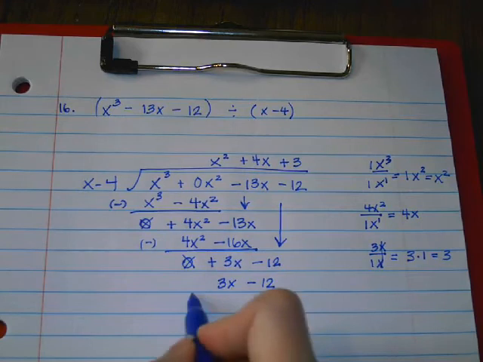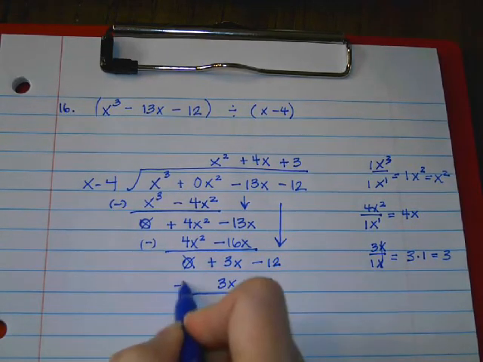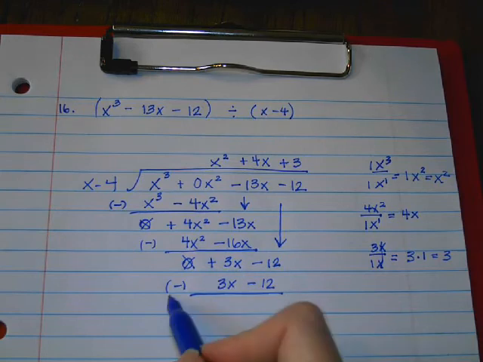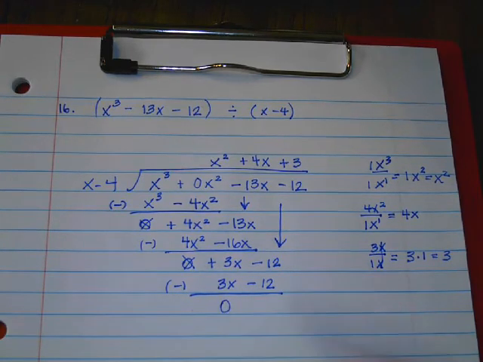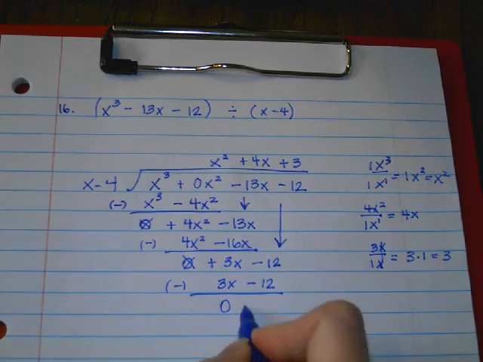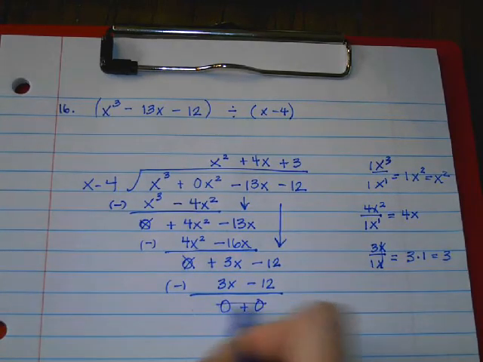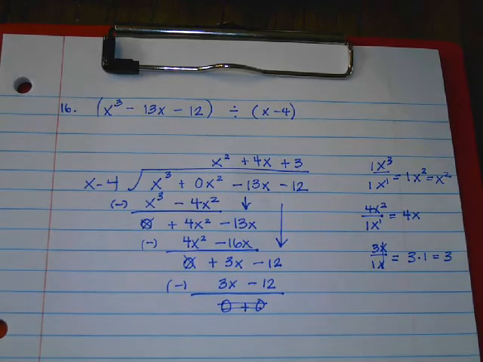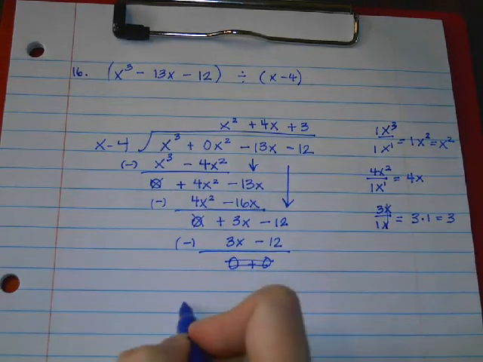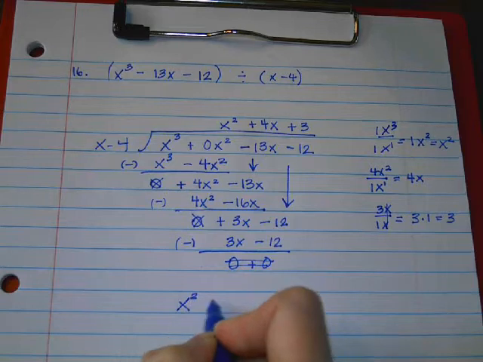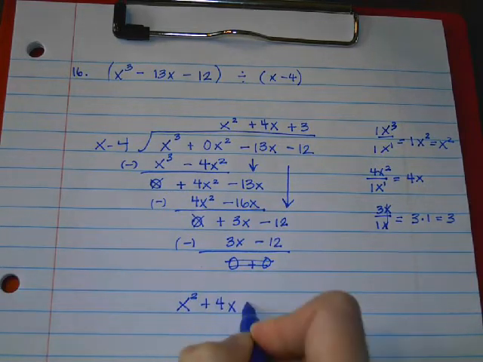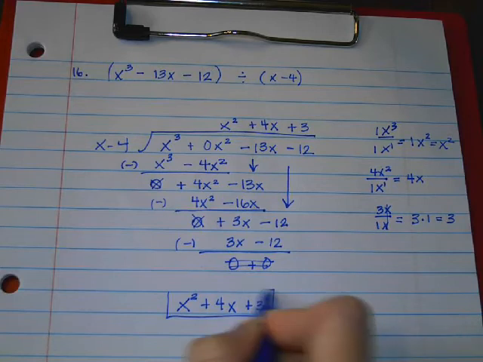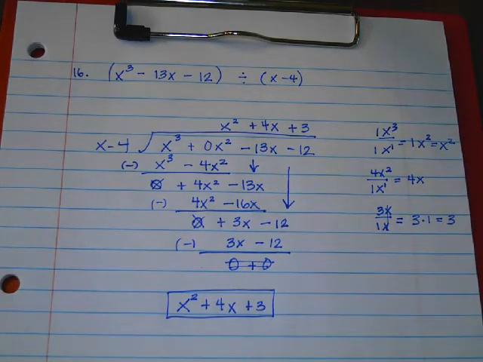And from here, what do we do again, Alex? That's right, we subtract. So 3x minus 3x is 0. And then negative 12 minus negative 12. Remember, minus makes a plus. So negative 12 plus 12 is also 0. And we don't need zeros. So our final answer is our quotient, x squared plus 4x plus 3. Final answer.